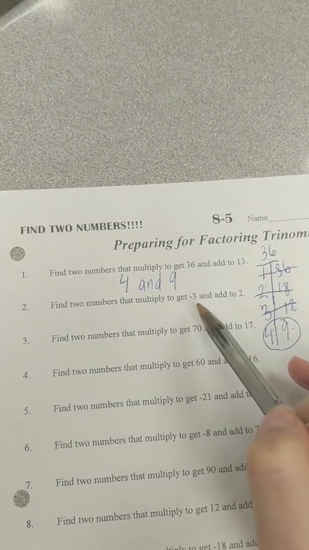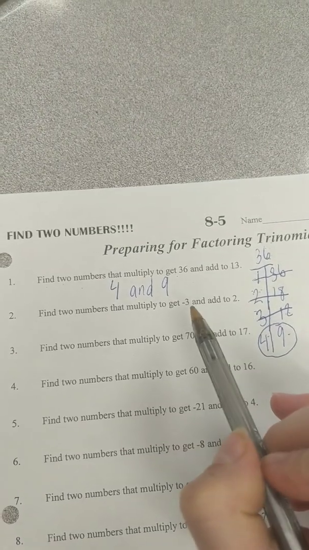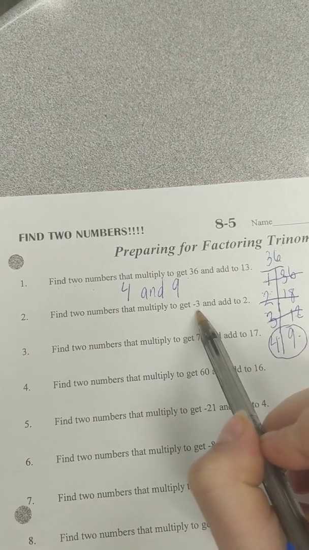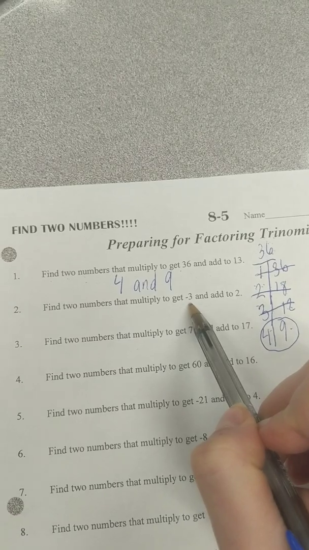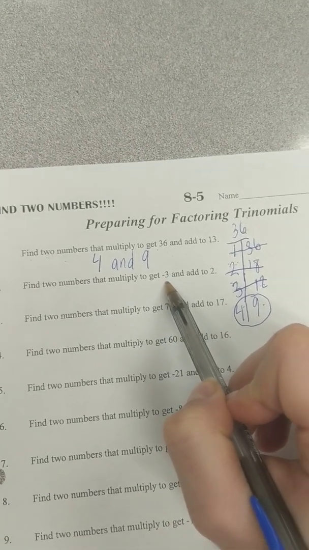Okay, let's move on to number 2. I would recommend, even if you pretty much understand what you're doing, you might want to watch this because this one has a negative. It might be useful for you to know how to deal with negatives, but if you're good and you don't need to deal with the negatives, you can just move on to your examples.